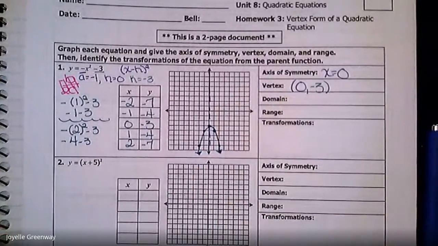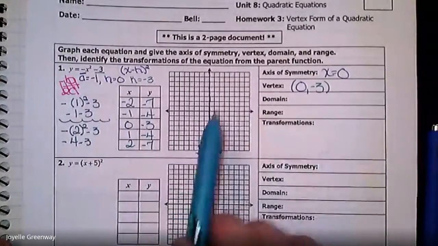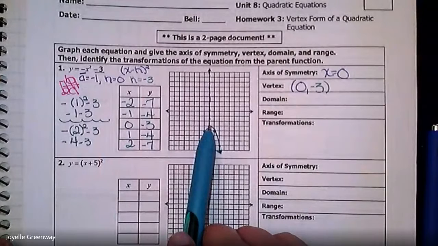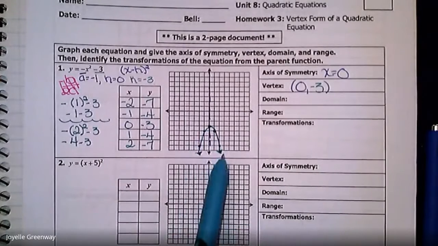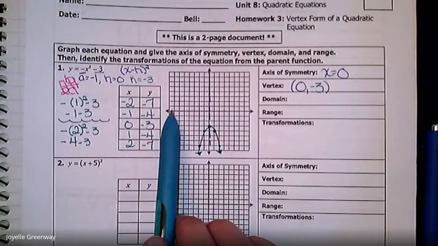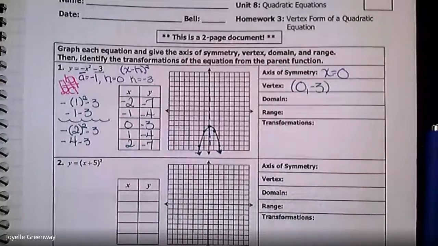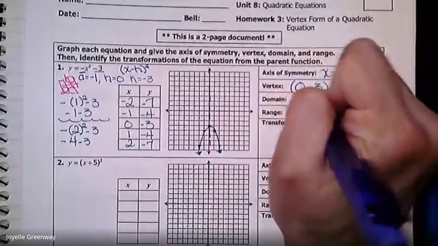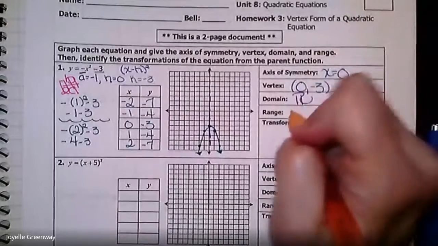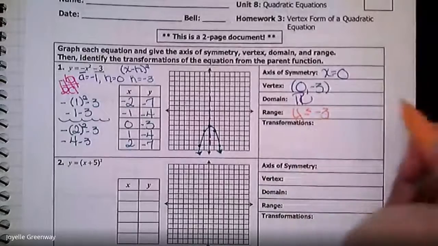Okay, so a was negative, so therefore we have a maximum value, right, at -3. Our parabola opened down, so it was never going to cross the x-axis. So my roots were not real, right? They're imaginary roots. My domain is all real numbers. My range is y is less than or equal to -3.